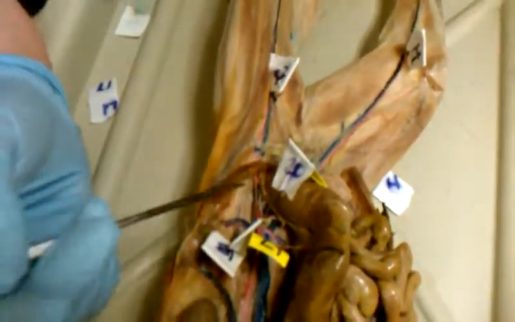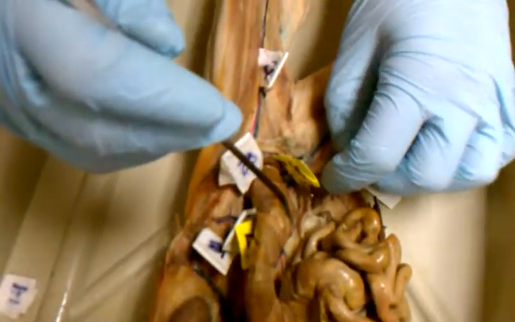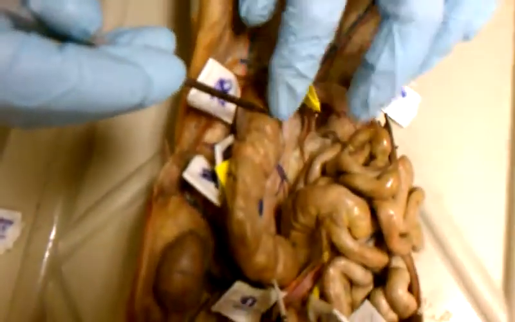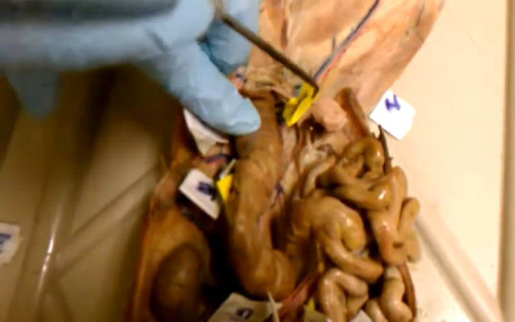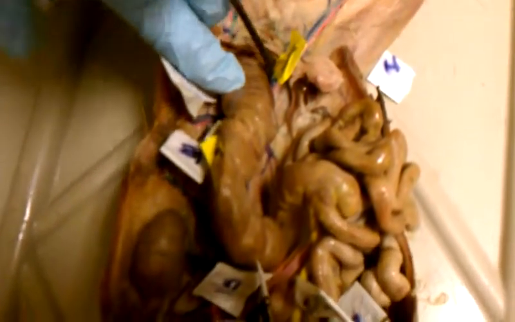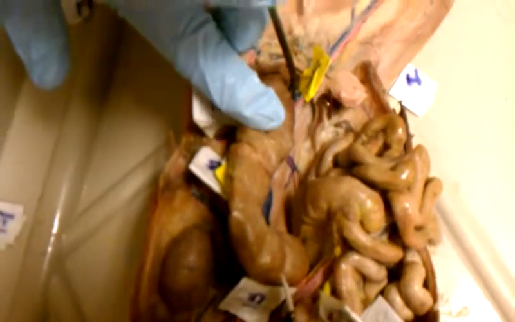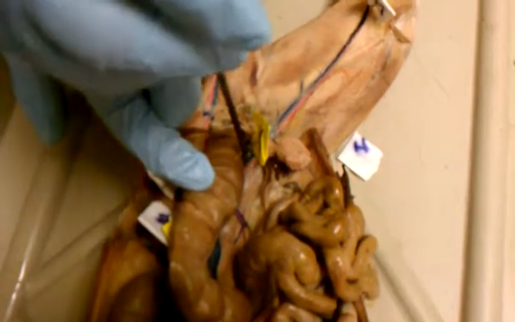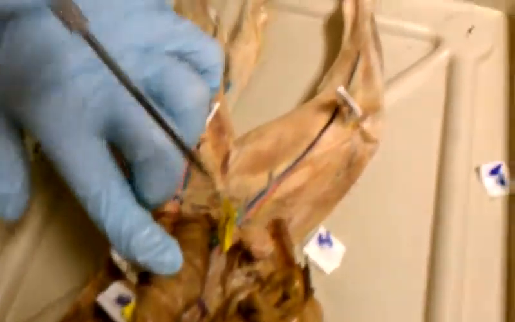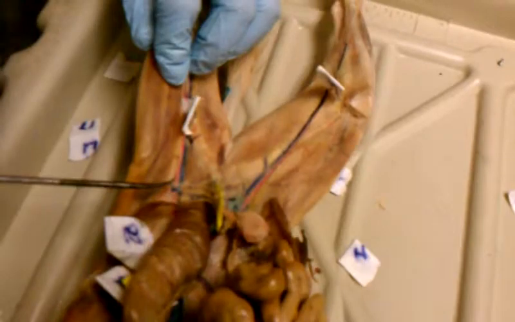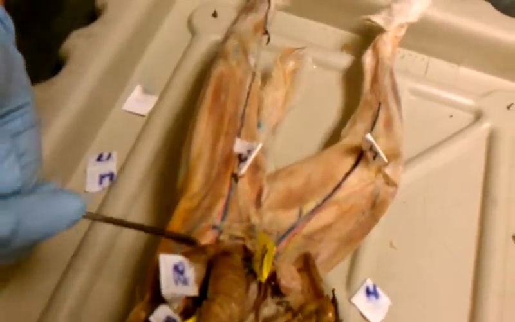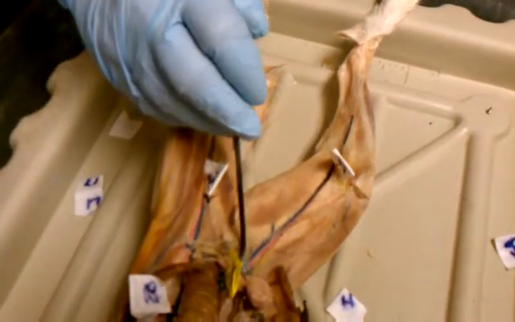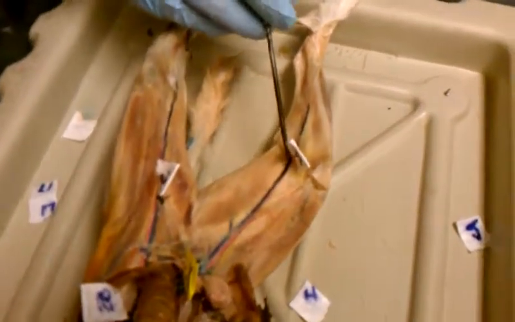And you can see the veins over here. The internal iliac vein kind of buries itself under the colon, right? And then the external iliac vein is the one you can see right here, and it's right beside the external iliac artery, and it's coming down. The external iliac artery turns into the femoral artery. And the external iliac vein comes down and turns into the greater saphenous vein.